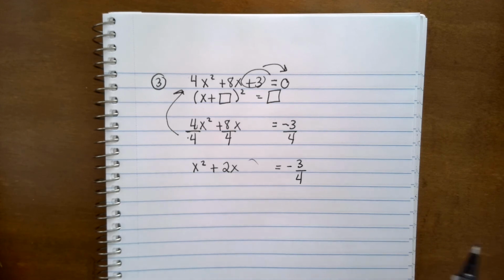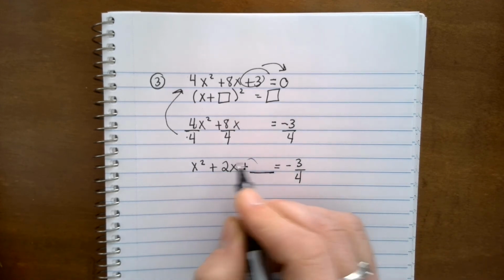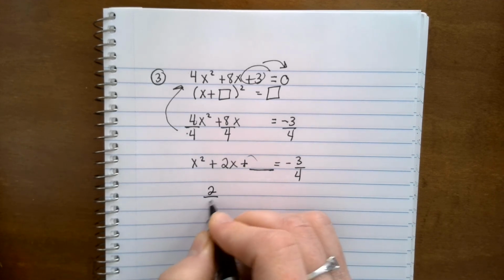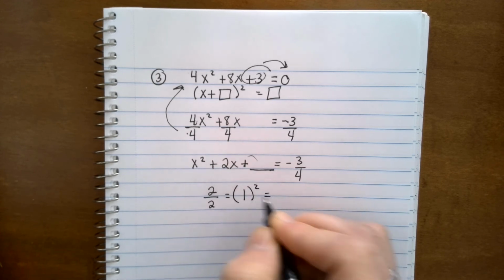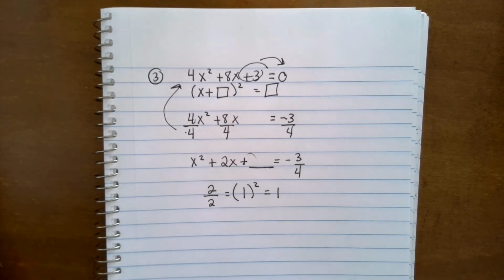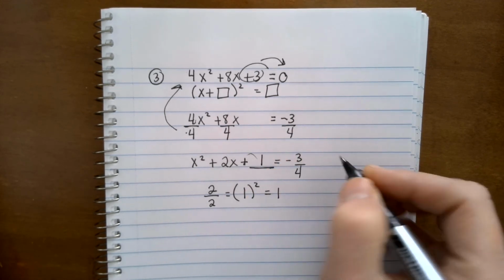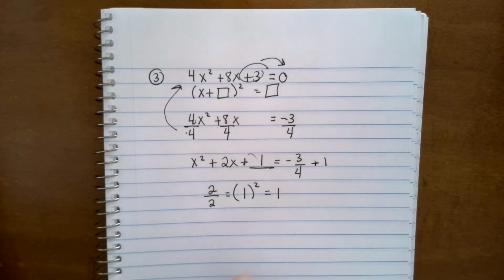Alright, so then let's figure out what number we need to complete the square. So we take our b, divide it by 2, that gives us 1, and then we square that number. 1 squared is just 1. So if we add 1 over here, then whatever you do to one side, you do to the other side. So also add 1 to -3/4.